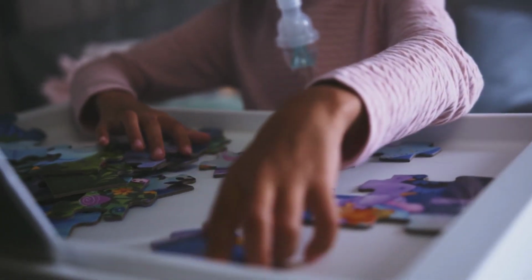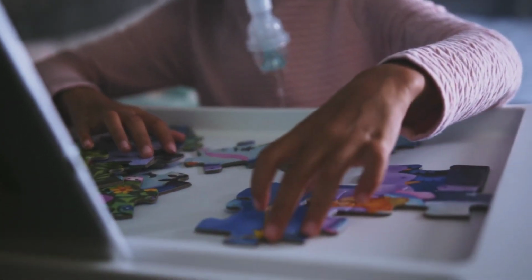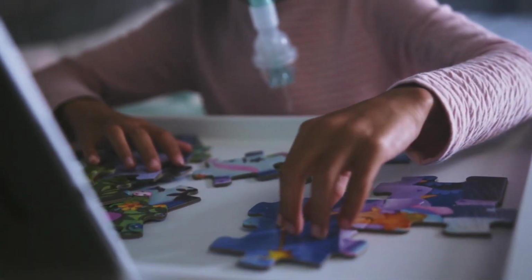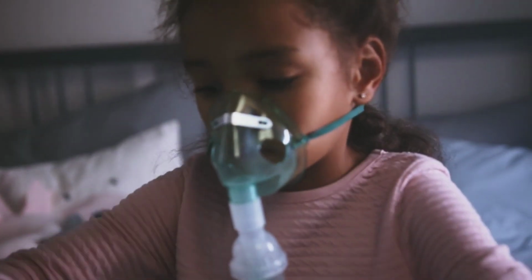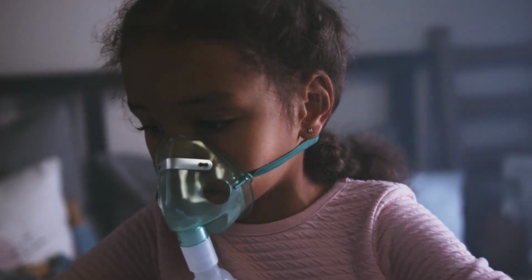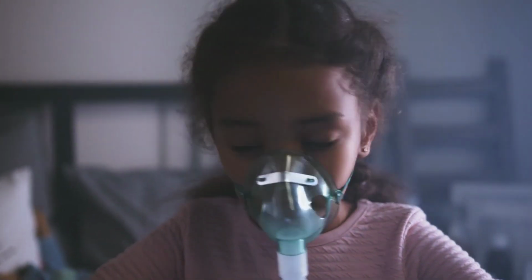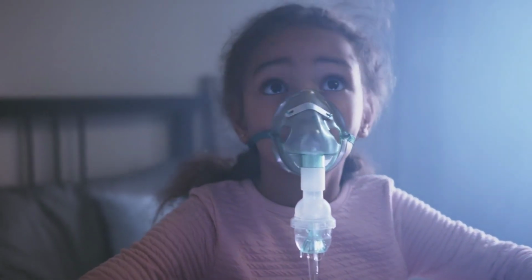Nebulizers are typically used in cases such as asthma attacks, delivering quick relief medication to open airways; chronic conditions, for routine management of COPD or cystic fibrosis; severe allergic reactions, providing emergency treatment during airway constriction; and infections, administering antibiotics directly to the lungs.